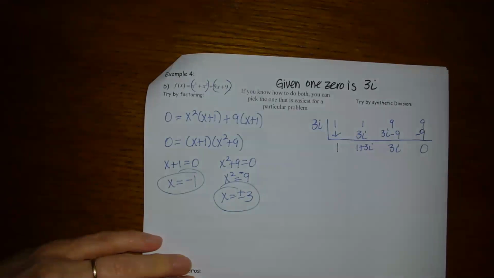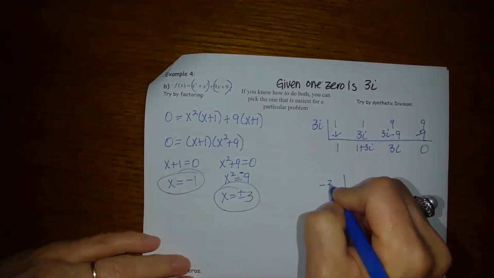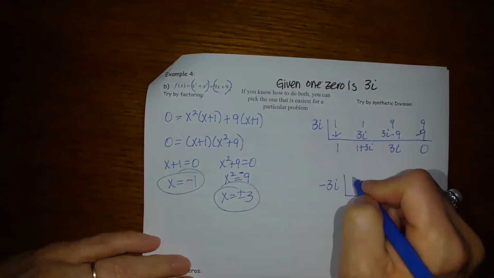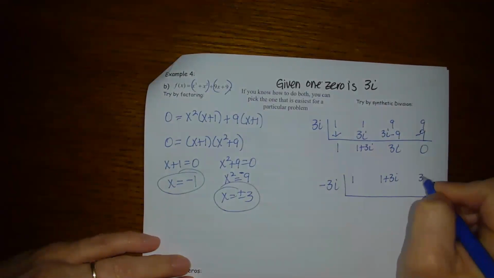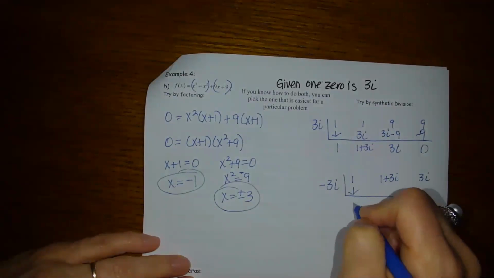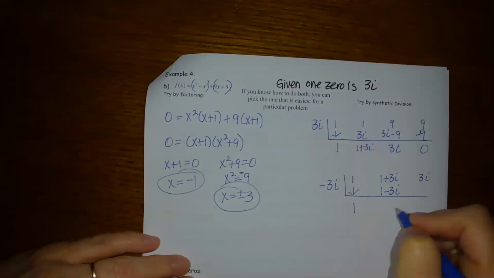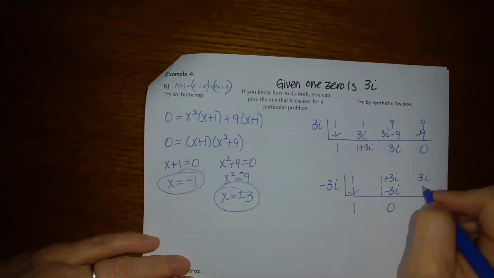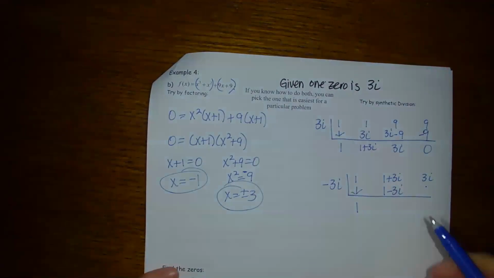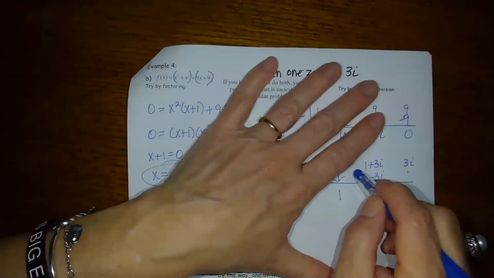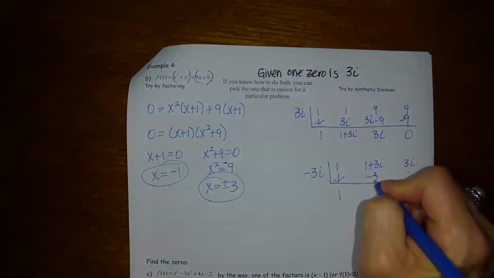Now, if 3i was a 0, what's the other 0? -3i, right? So then we put our coefficients in. Now we carry that down, have 1. Now this is 1 minus 3i, which is 0, or 1, sorry. Oh, what did I do? Sorry about that. That's negative 3i times 1, that's negative 3i.